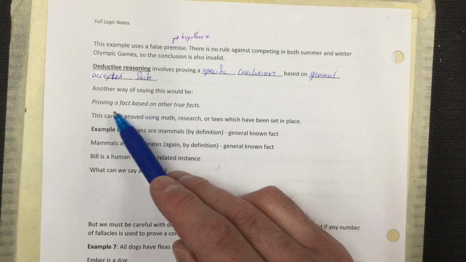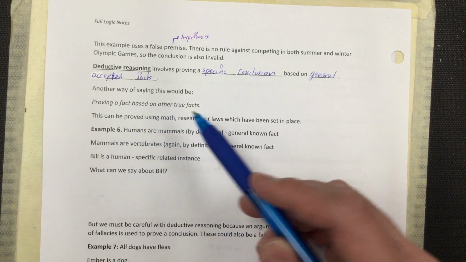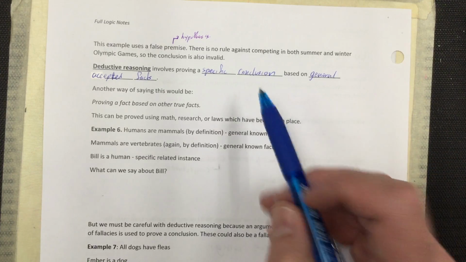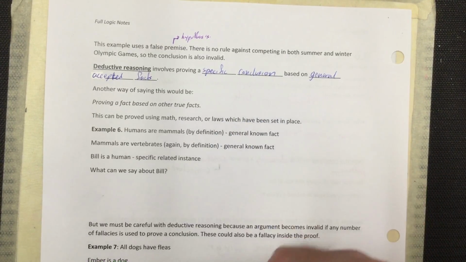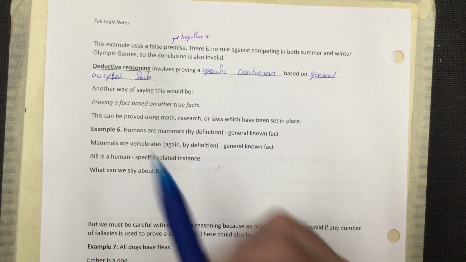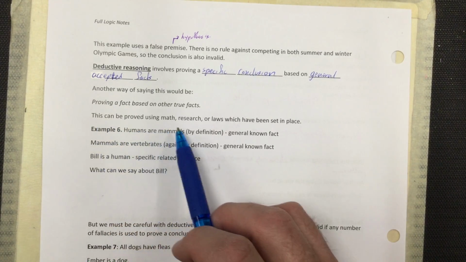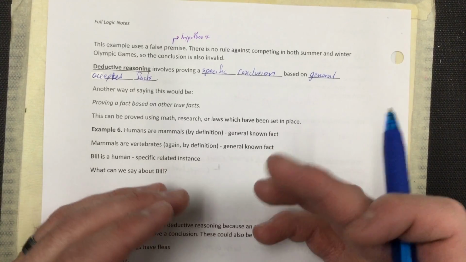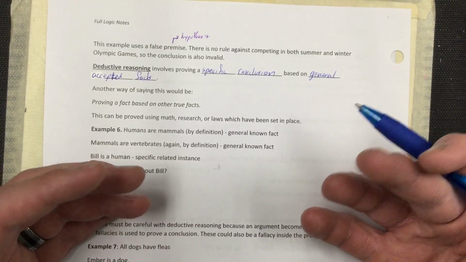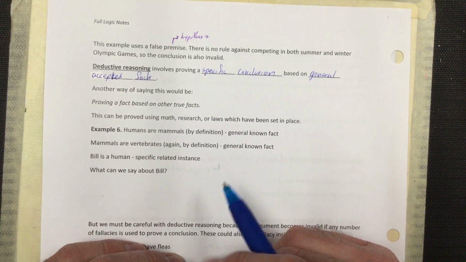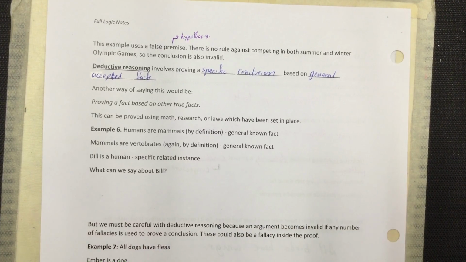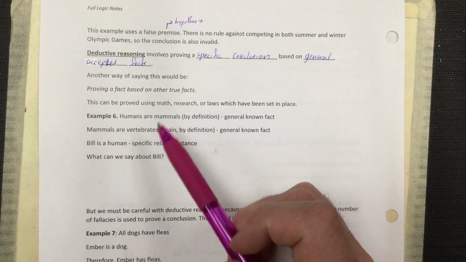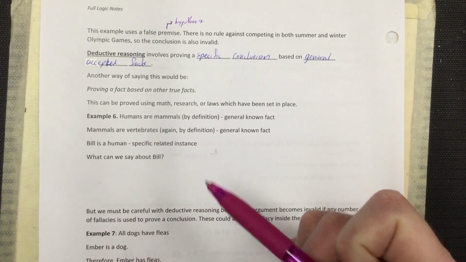Another way to say that would be proving a fact based on other true facts, or coming up with a conclusion based on other known facts. This can be proved using math, research, or laws that have already been set in place that are part of our daily lives, the scientific community, and so on. So let's take a look at an example. I'll probably do one or two examples per video.